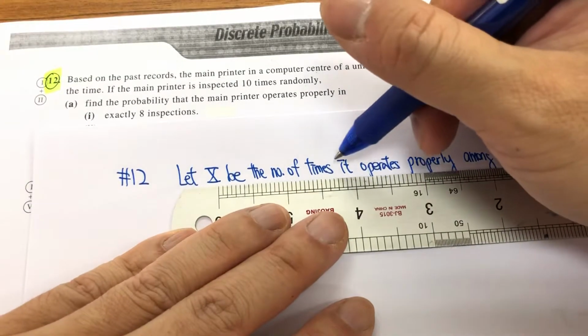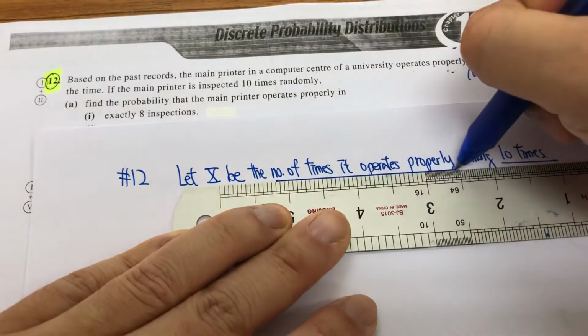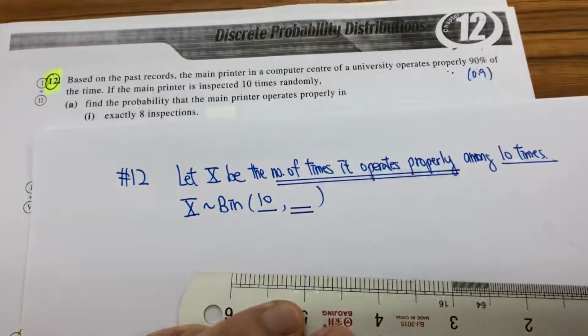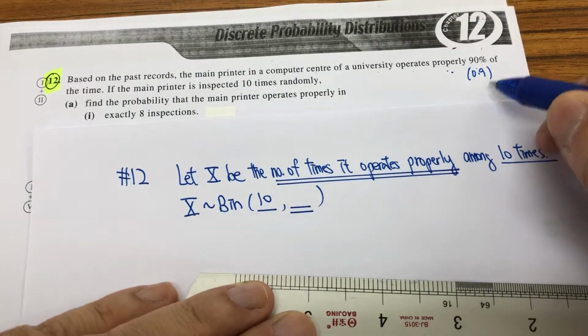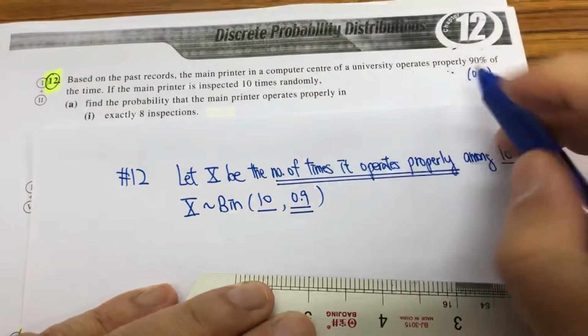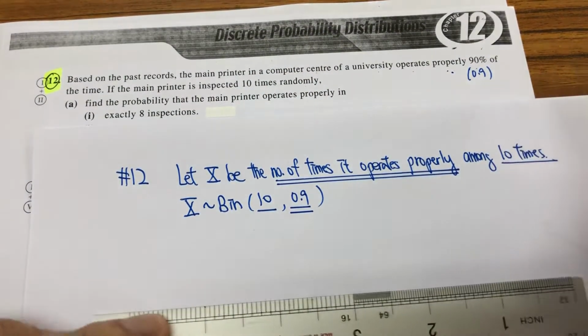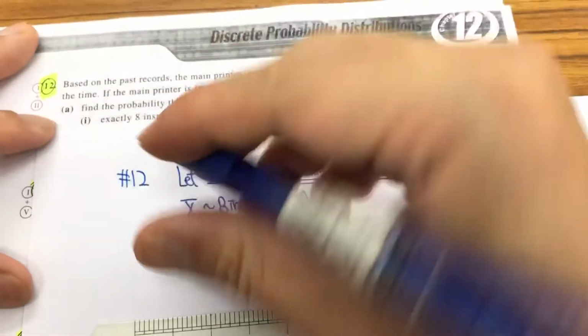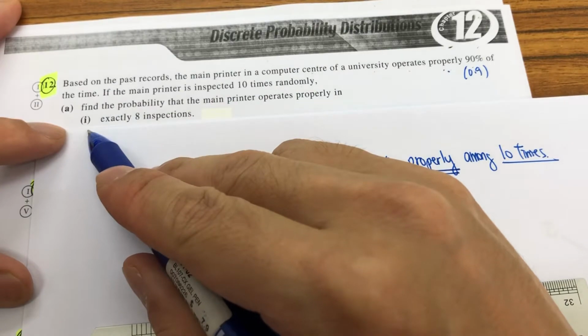Of course, we want it to be operating properly, so what is this probability? 0.9. 90% means 0.9. Then let's look at part A1.